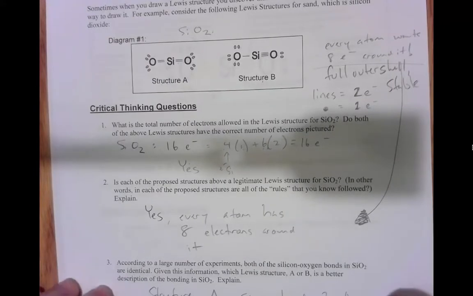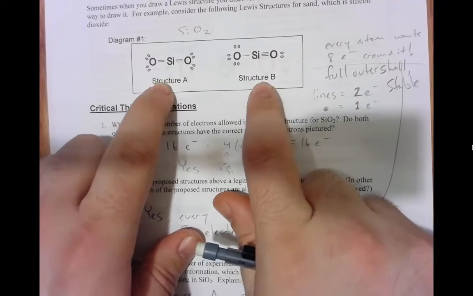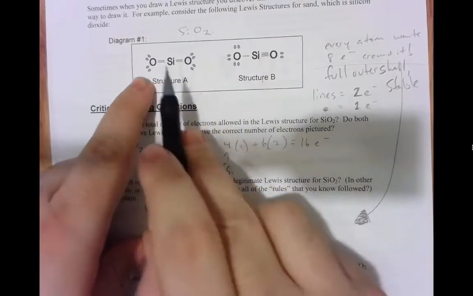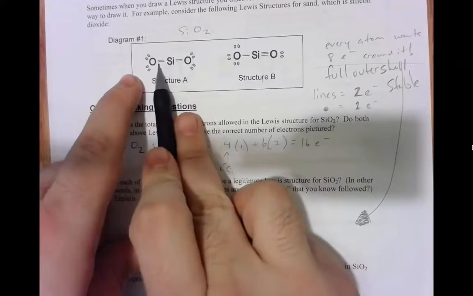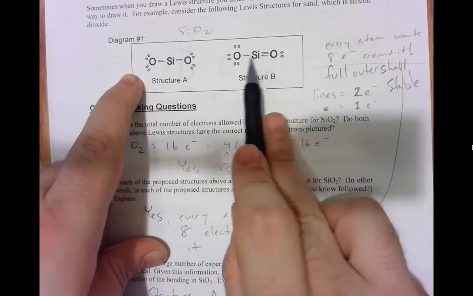In question 3, it is telling us that according to experiments, we know that the structure of silicon dioxide has 2 identical bonds in it. So which structure is correct, A or B? That would mean A is correct. Hopefully you said A, because A has 2 double bonds in it. Those bonds are identical, whereas these bonds are different.